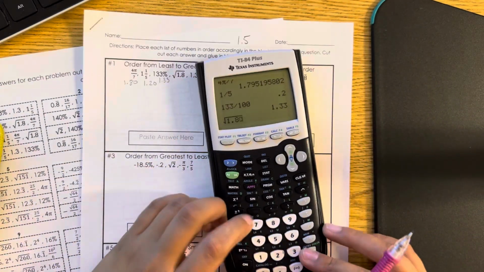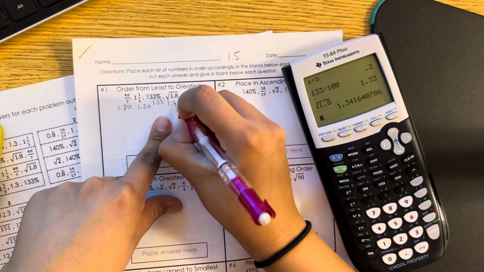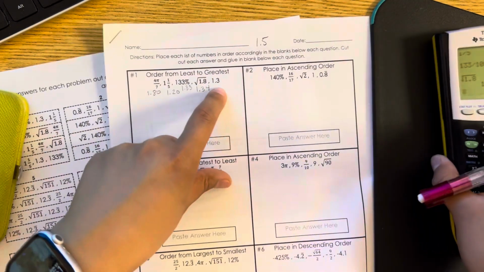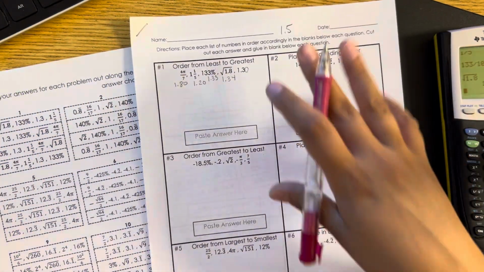Square root of 1.8. Is it 1.34 or 1.35? And then what do I need to do to this 0.3? Good, put a 0. Okay, everybody watch. You ready?